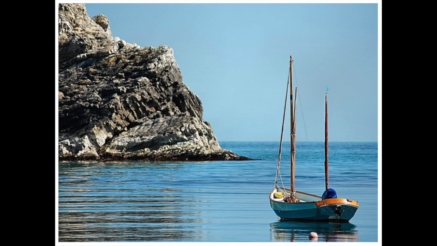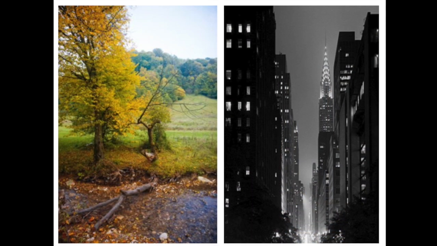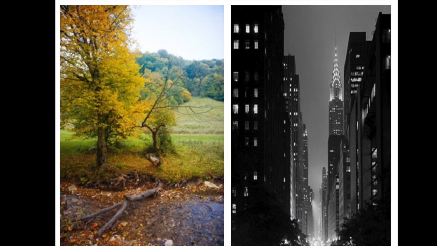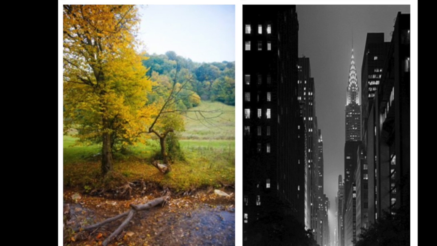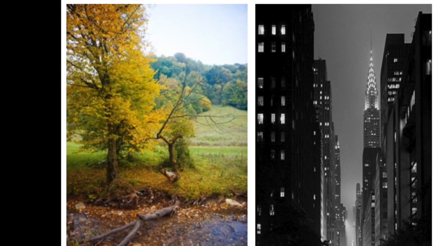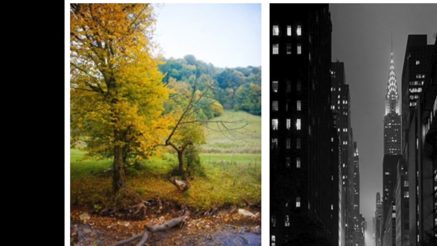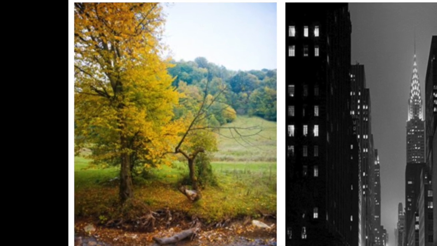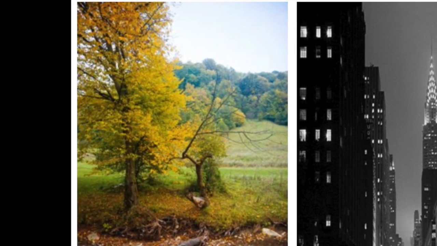I want you to pick one of the photographs that we've looked at. I'm going to pick the landscape on the left here, from the very first slide that we looked at. Now, you don't have to pick that one. Pick any one you like. Just grab your materials and let's get drawing.